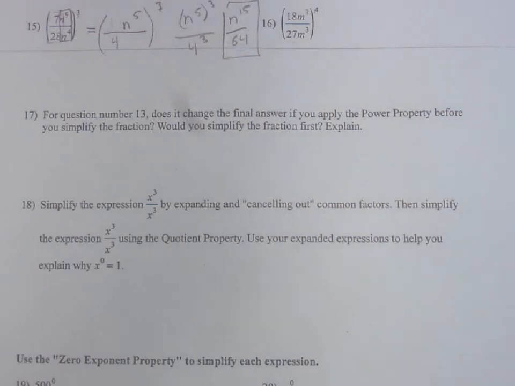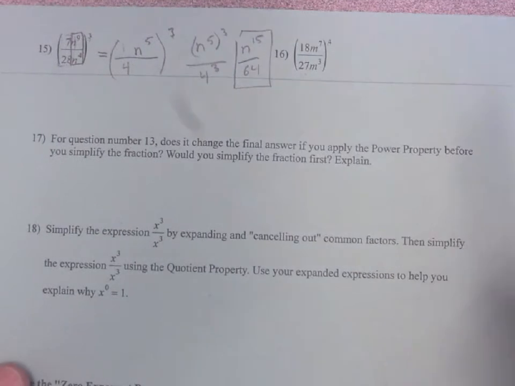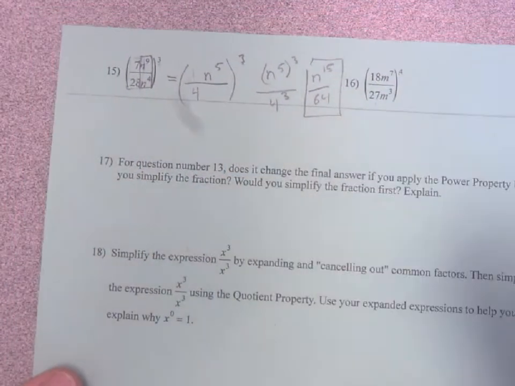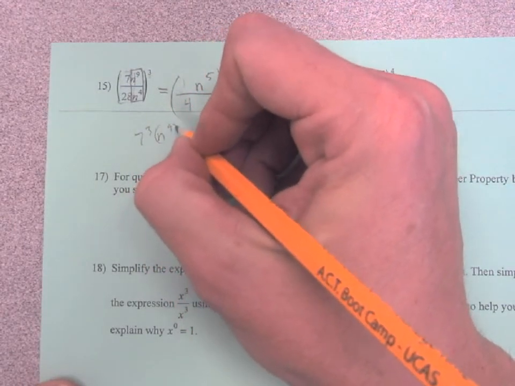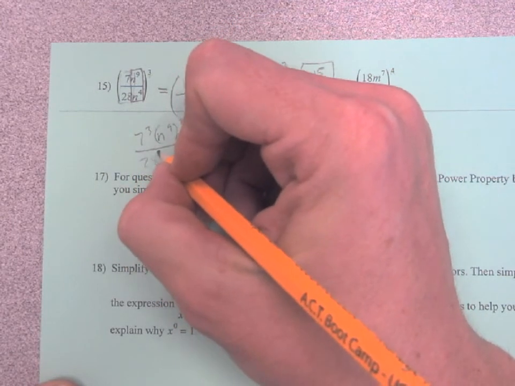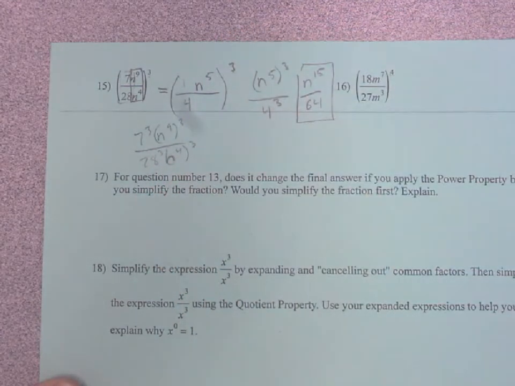So in the previous video, we talked about number 13, but 13, 14, 15, and 16 all have the same idea. The idea here is that it will not give you a different answer if you apply the exponent first. For example, on 15, if I were to do 7 to the third, 9 to the third, 28 to the third, 4 to the third first, I'd get these really big powers, but a lot of them would cancel.